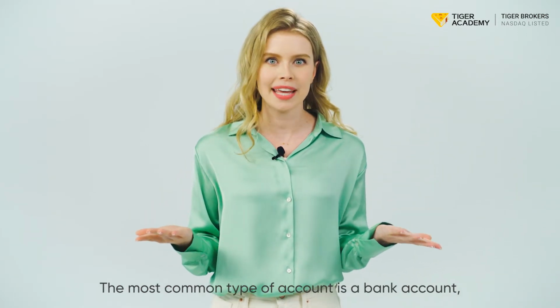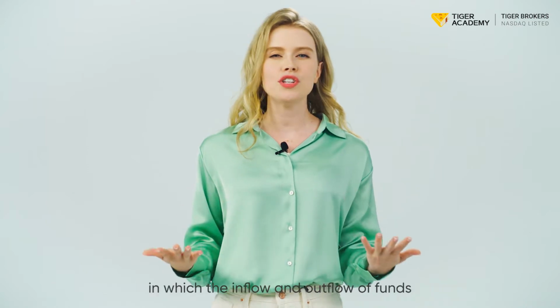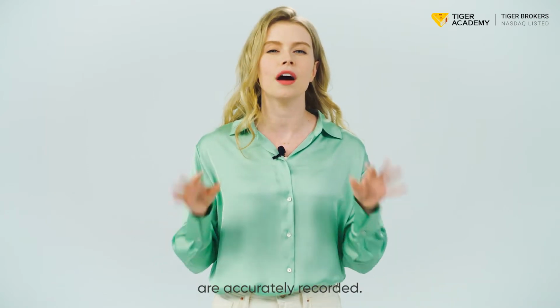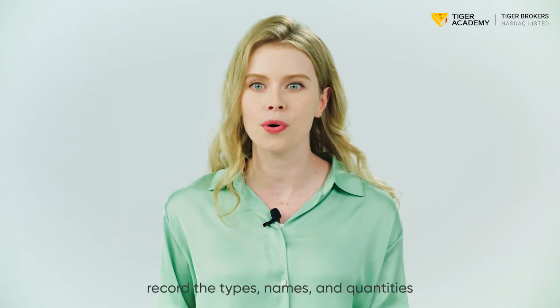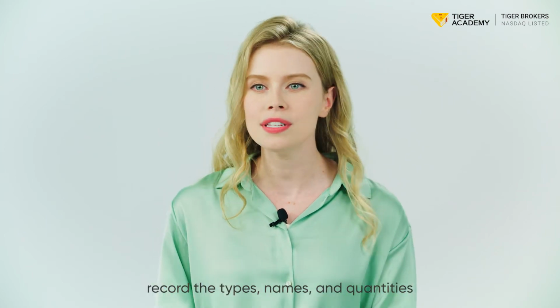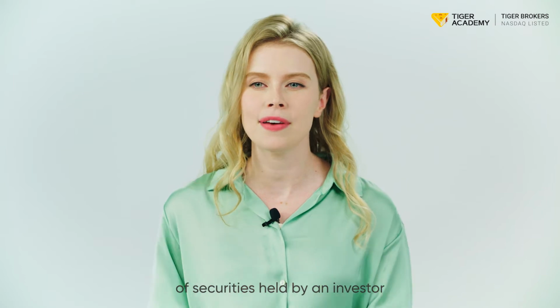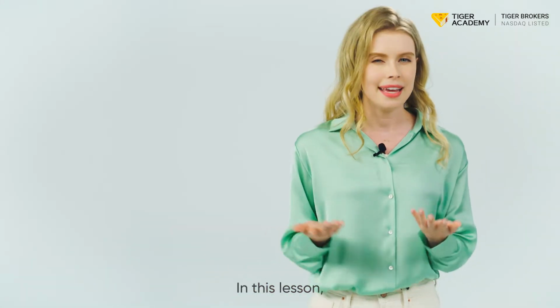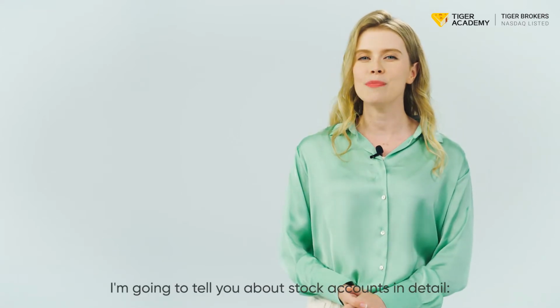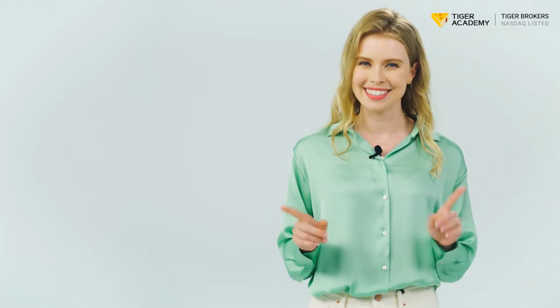The most common type of account is a bank account, in which the inflow and outflow of funds are accurately recorded. A stock account is used to accurately record the types, names, and quantities of securities held by an investor along with corresponding changes in their rights and interests. In this lesson, I'm going to tell you about stock accounts in detail.